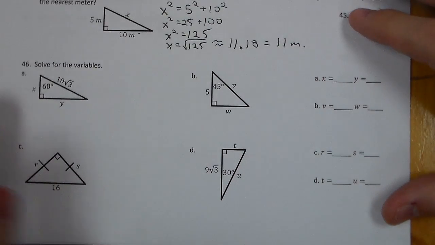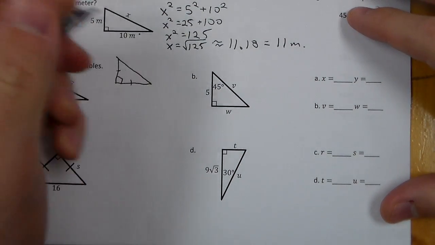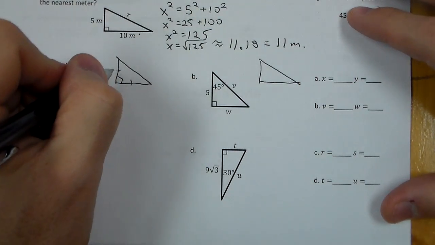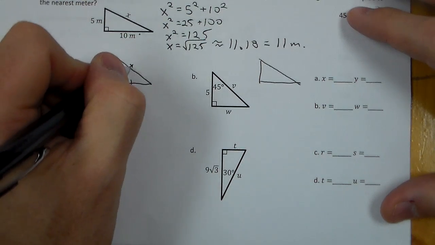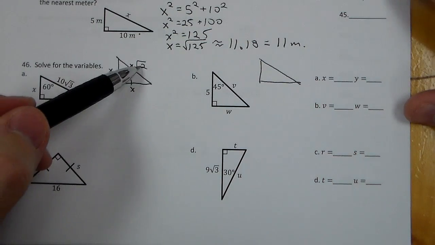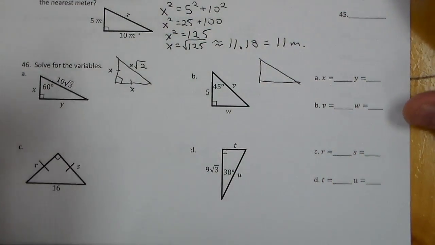For our last set here, we have our special right triangles, our 45, 45, 90, our 30, 60, 90. For 45, 45, 90, you multiply the leg by root 2 to get the hypotenuse. You make it bigger, so you multiply. To go smaller, you divide by root 2. So this will be B and C. We'll do those two first.